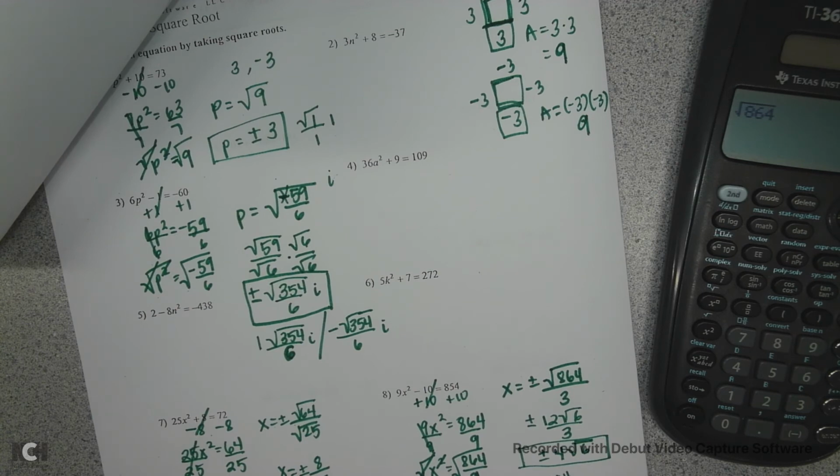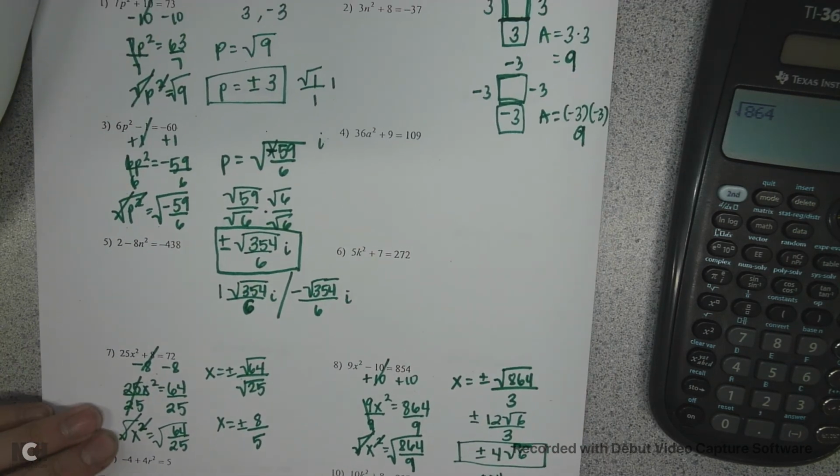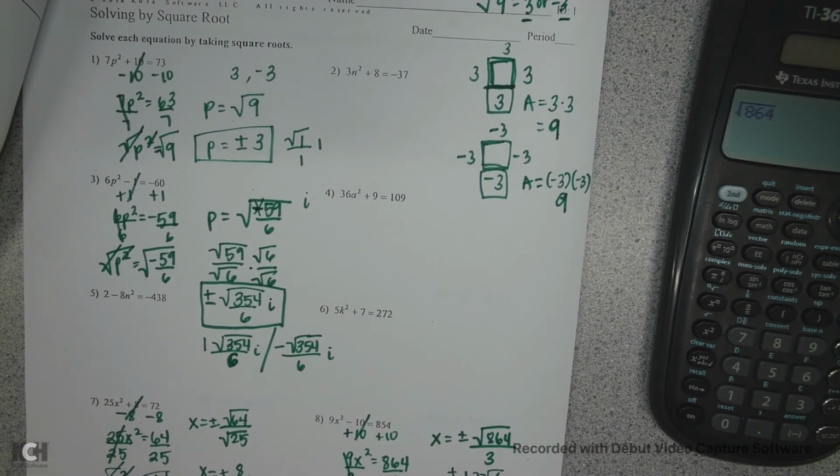I'm trying to think if there's anything else that I could show you. All of those other problems are really similar to the ones that I just did. If you have any questions, let me know. This is kind of-ish new, and it's combining old ideas with new ideas, so I get how it can be a little crazy. All right, so let me know.